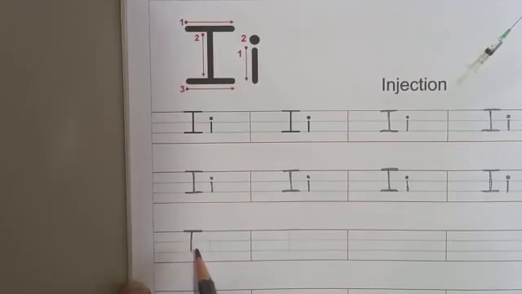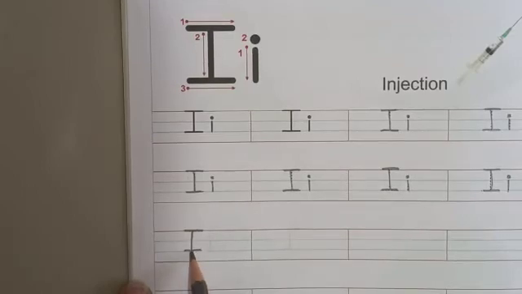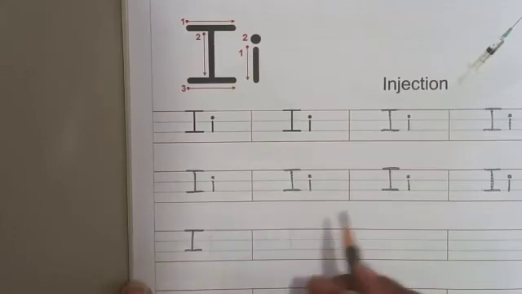Then we will make slipping line on the second blue line. Capital I. Now we will write small I.